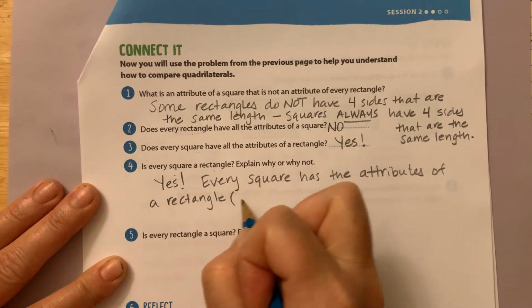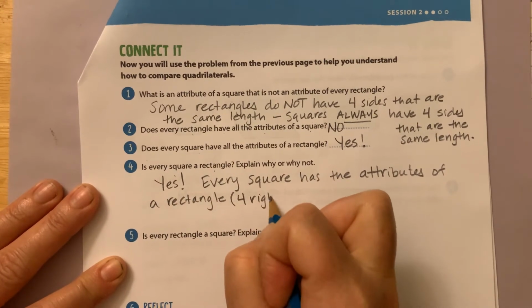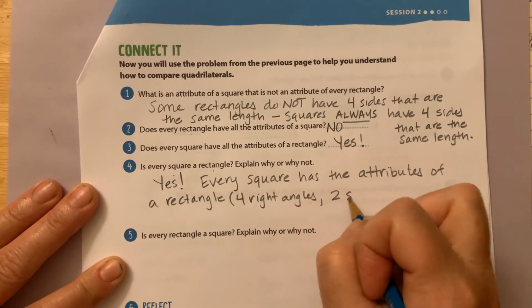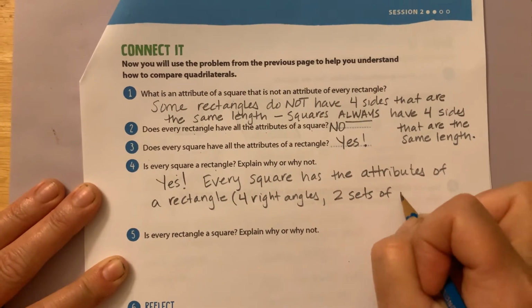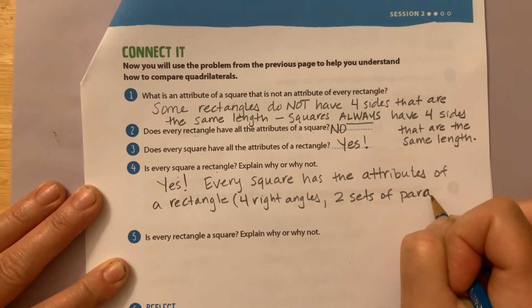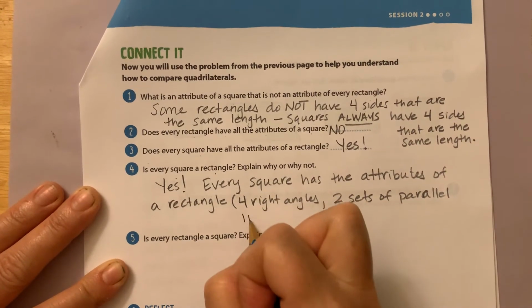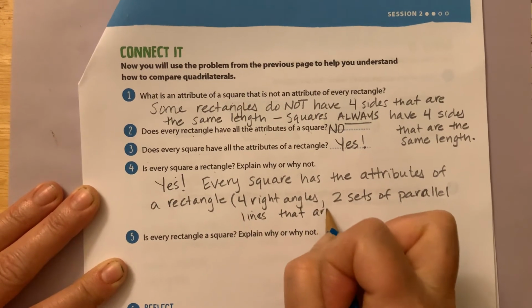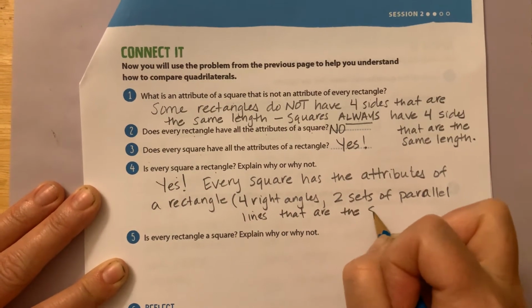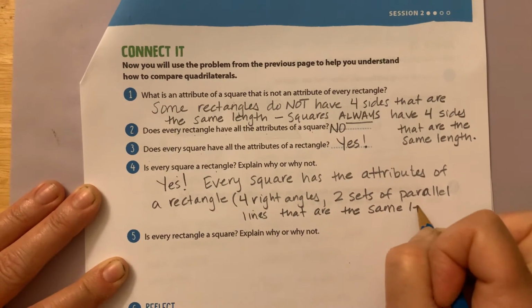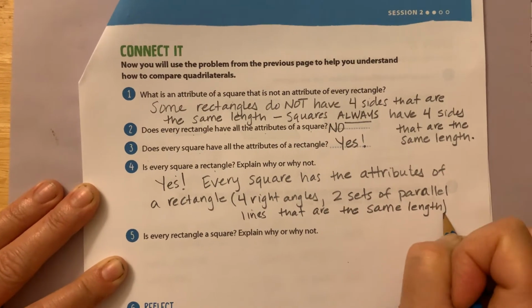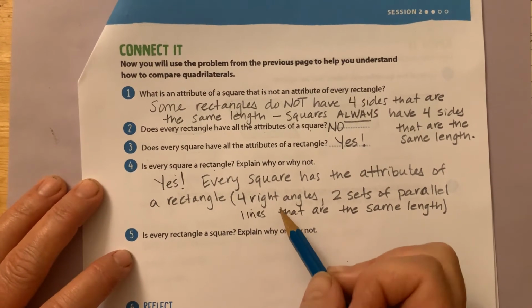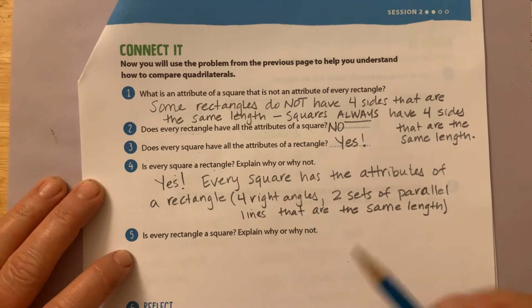Remember, a rectangle has to have 4 right angles and 2 sets of parallel lines that are the same length. So a square has all the attributes of a rectangle, and it has 4 equal sides.